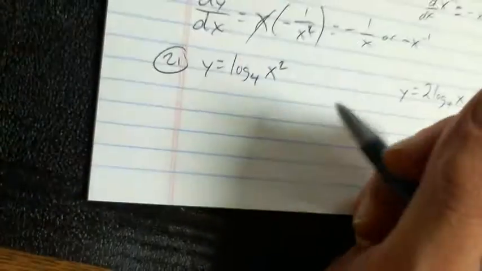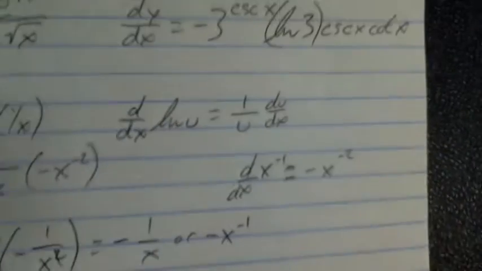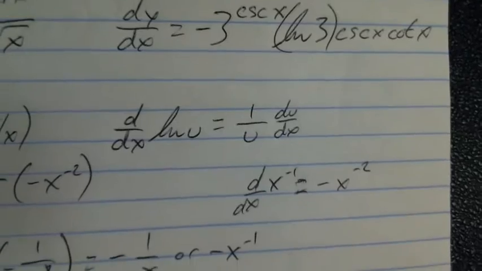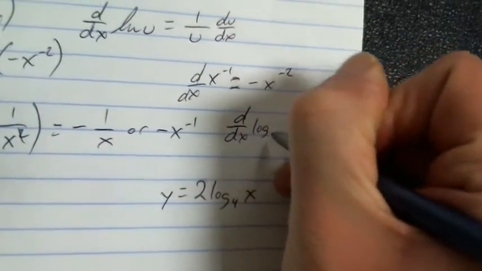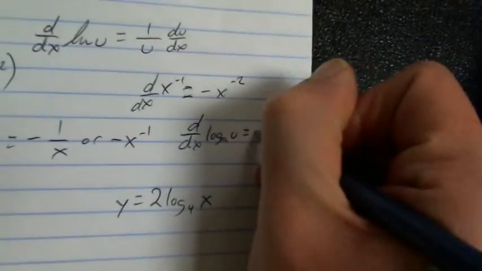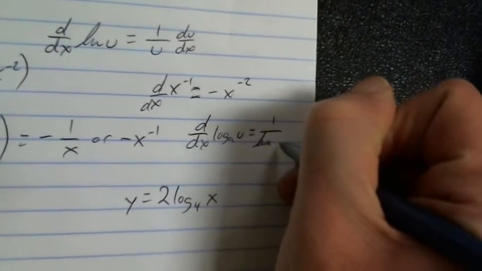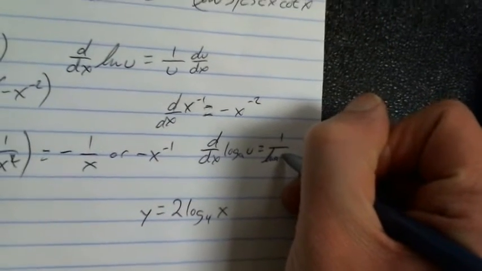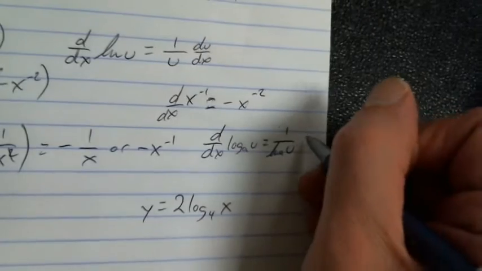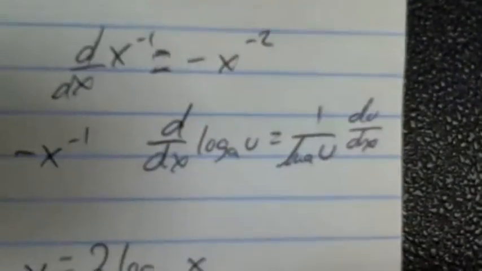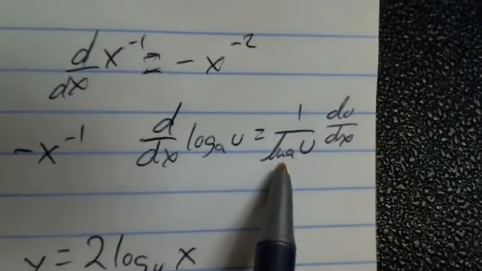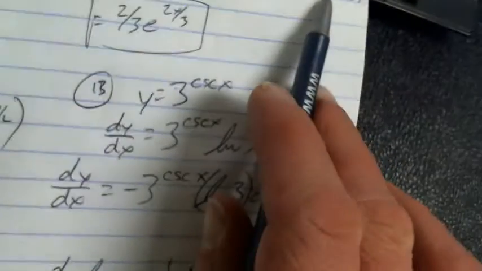So we'll use a formula. Here was our formula with the natural log. The formula where we have the regular log is d dx of the log base a of u is equal to 1 over the natural log of a times u, or u natural log of a, and then still du dx. So that's our formula. Just add a natural log of a in there, same way we did up in this one. Compensate.